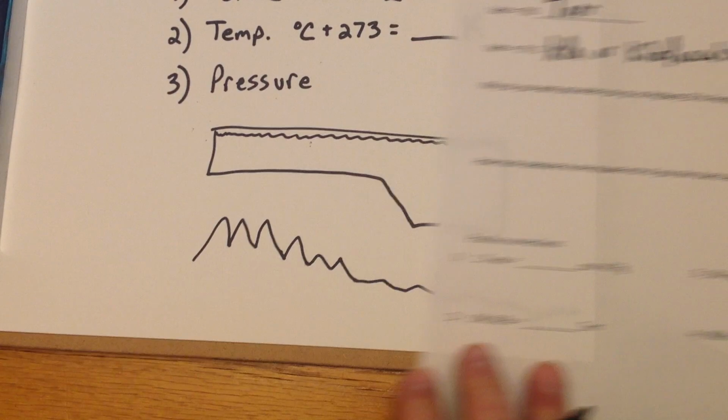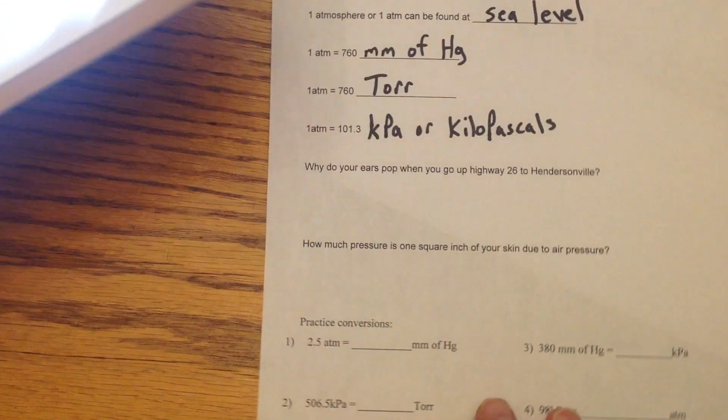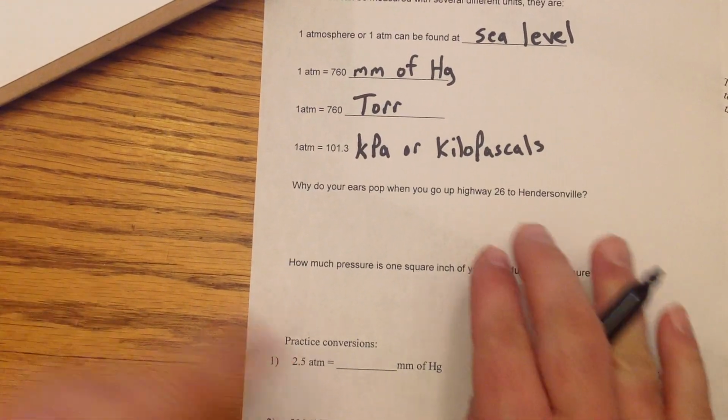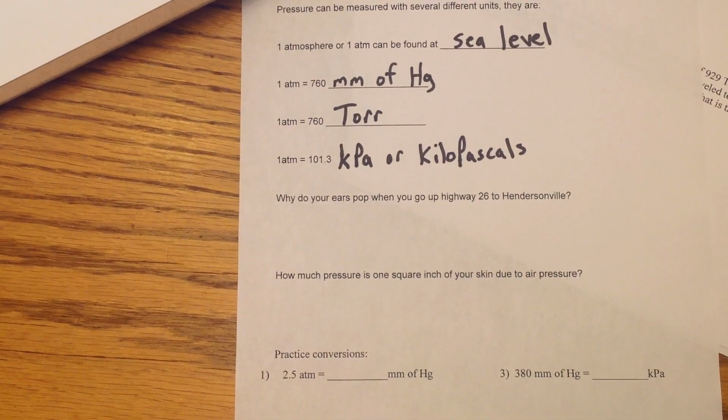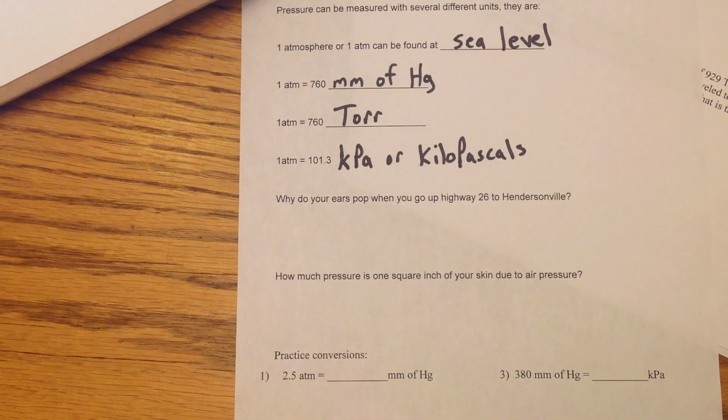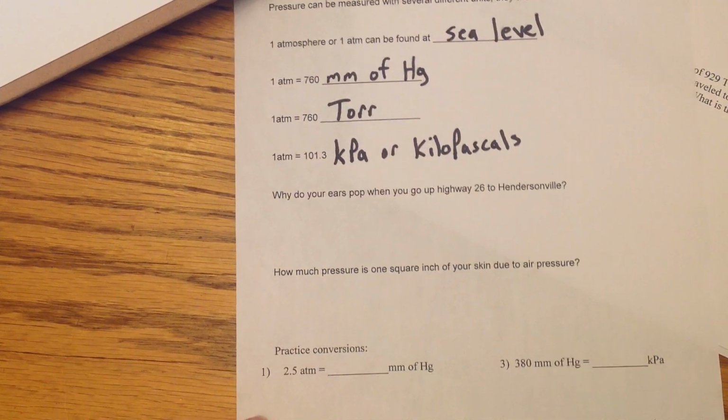So now back to our question. Why do your ears pop when you go up Highway 26? There's actually less air pressure on top of you, so the air behind your eardrums is trying to get out. If you chew gum or make like you're yawning, it'll move the bone that's attached to your eardrum and help vibrate that just enough to let the air pressures equalize.